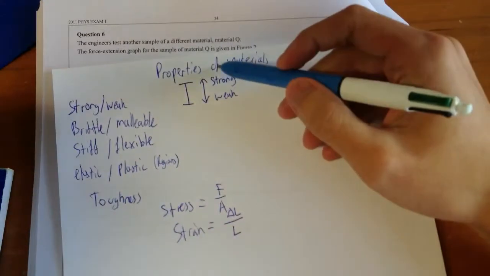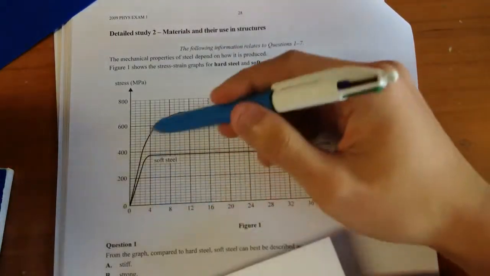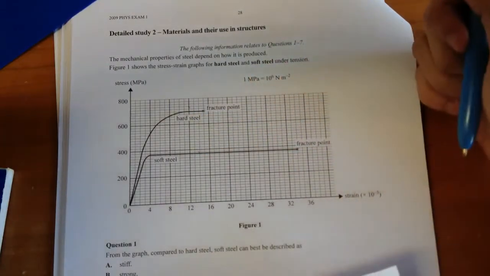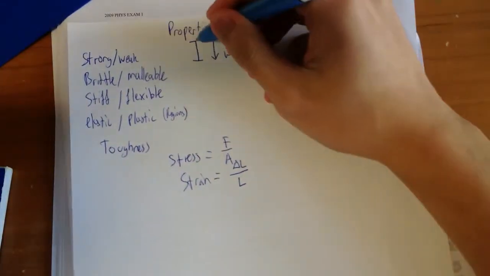So if an object is higher up on this force axis before it breaks, that means it's stronger. If an object is higher up on stress before it breaks, that means it's stronger. So this is stronger than that too, right, Charlie? Yeah. Can you understand? Awesome.